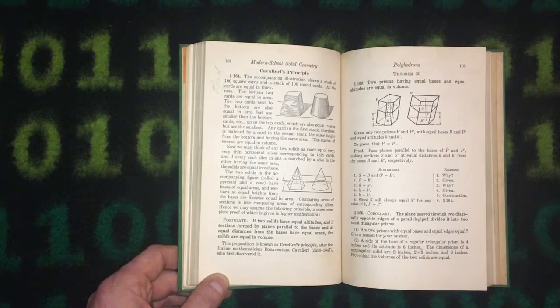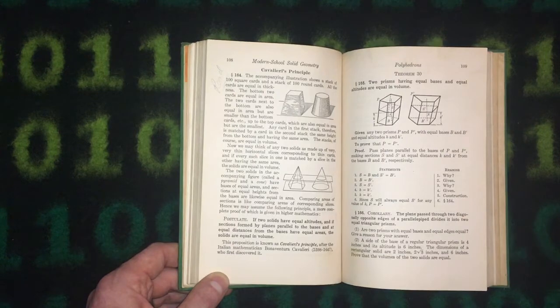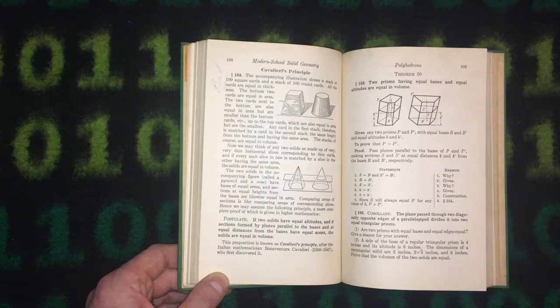Postulate. If two solids have equal altitudes, and if sections formed by planes parallel to the bases and at equal distances from the bases have equal areas, the solids are equal in volume.